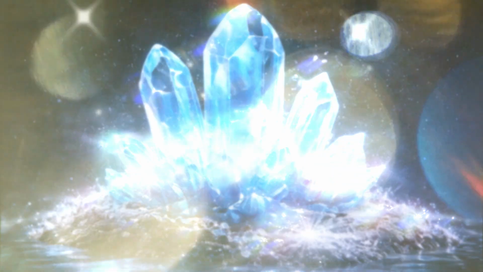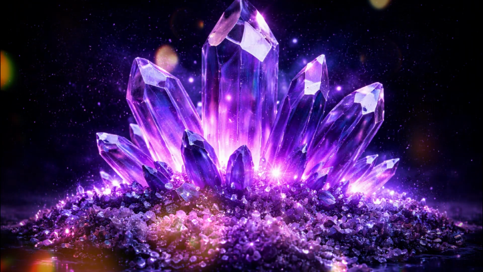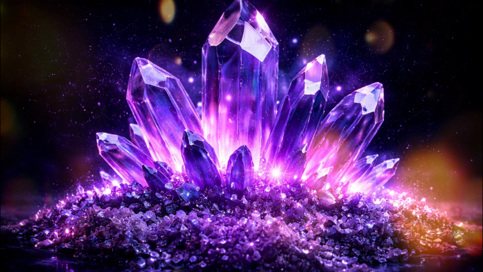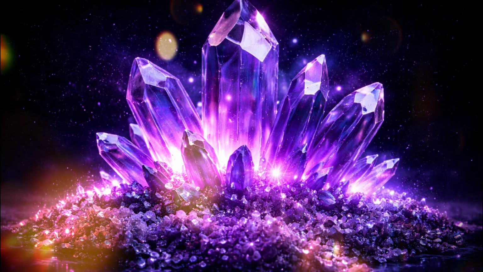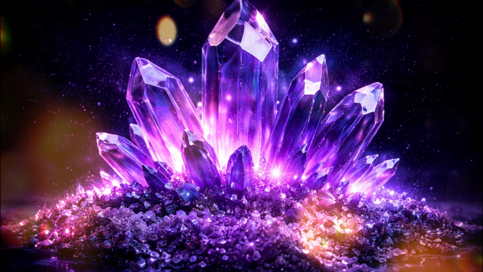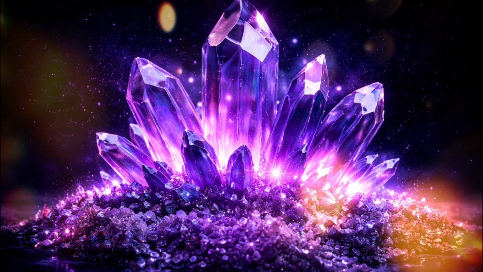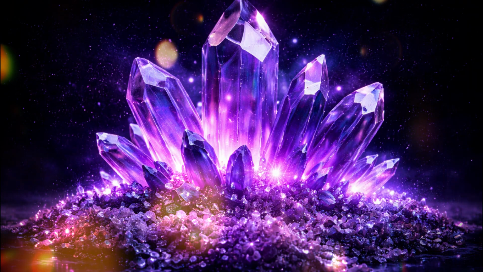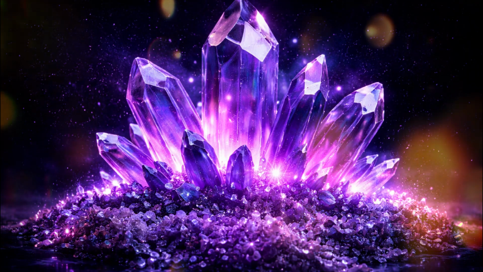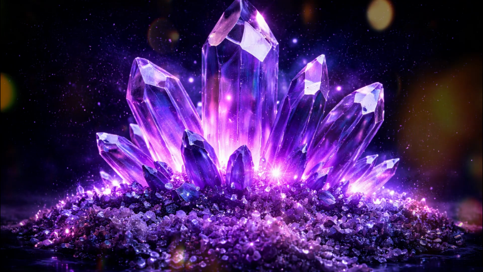Pegmatites are remarkable for their crystal size. Some quartz crystals found in pegmatites can exceed several meters in length. These giant crystals formed in magma pockets, rich in water and rare elements, where slow cooling allowed uninterrupted growth.